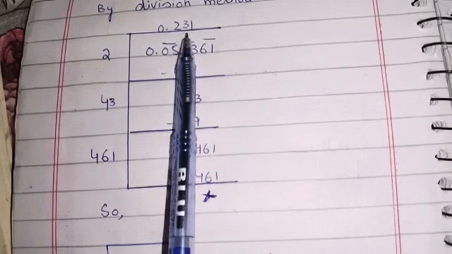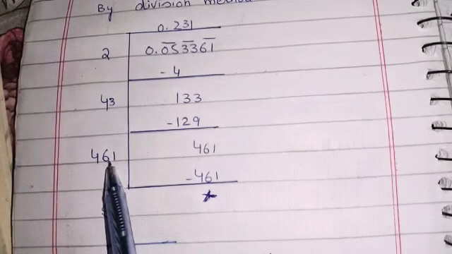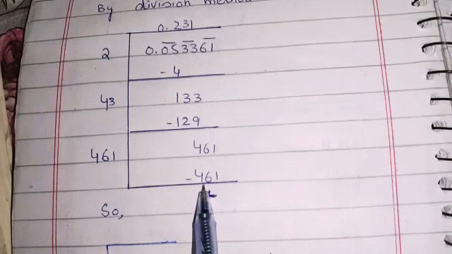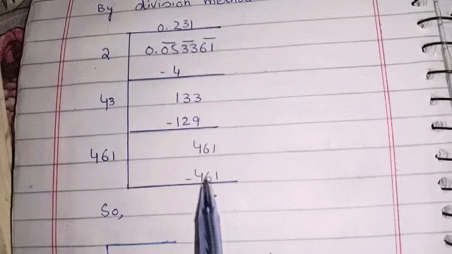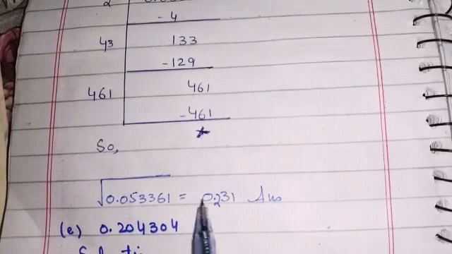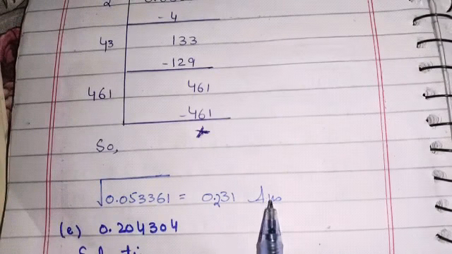In the quotient we have 23. When we double it we get 46. We will write 1 with it and multiply it with 1. After the multiplication we have 461. After the subtraction there is nothing. So the square root of 0.053361 is equal to 0.231, which is our answer.